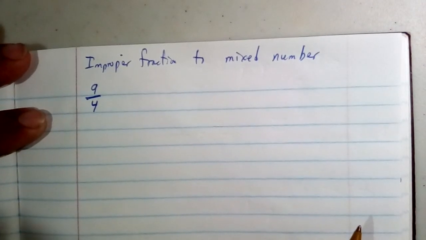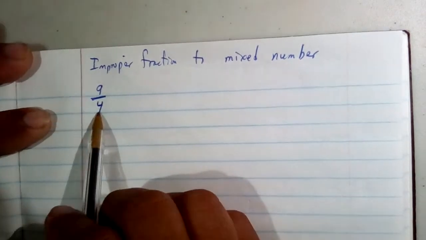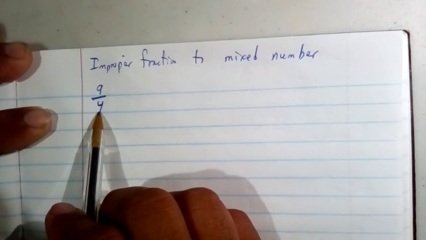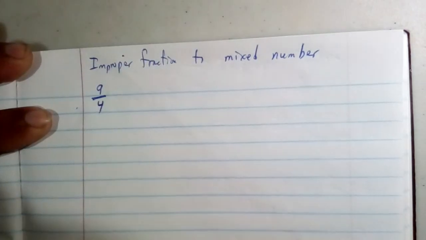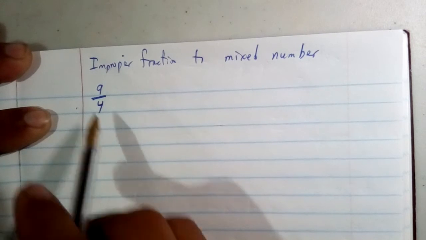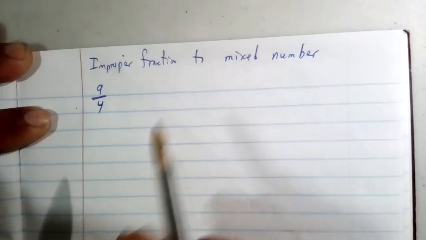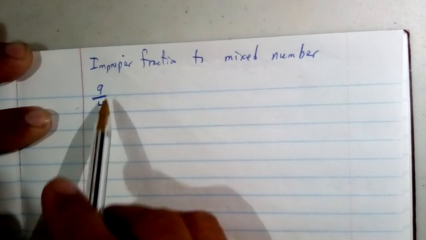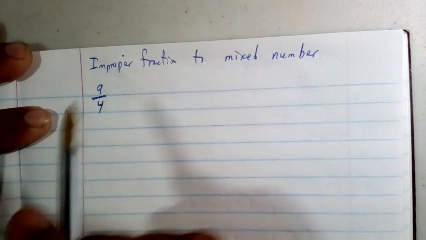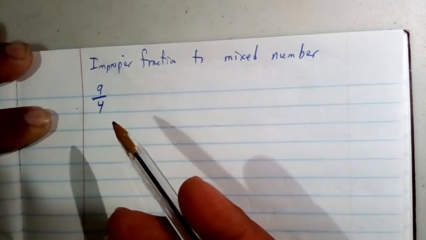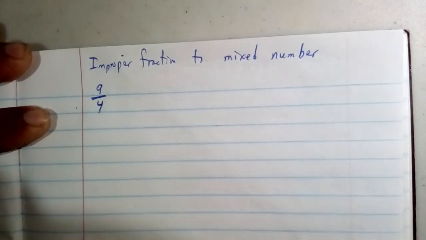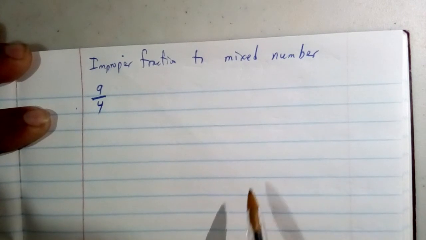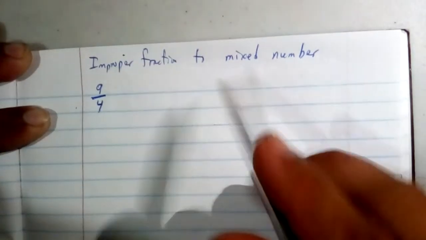To develop a procedure to do this, let's consider the improper fraction 9/4 for our example. Okay, to find the number of groups of 4 in 9, that's the next way of saying it, we will divide the 9 by the 4. This will find the whole number part of the mixed number, and the remainder is the numerator of the fractional part of the mixed number. What does that mean? Well, in simple terms, we're going to do this.